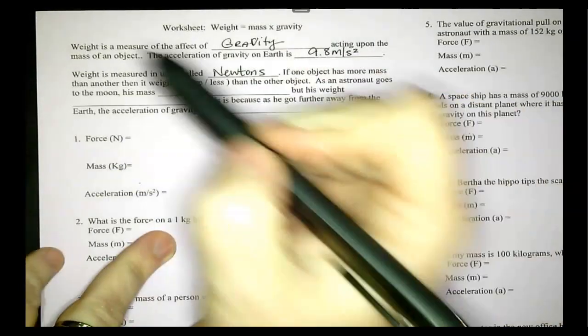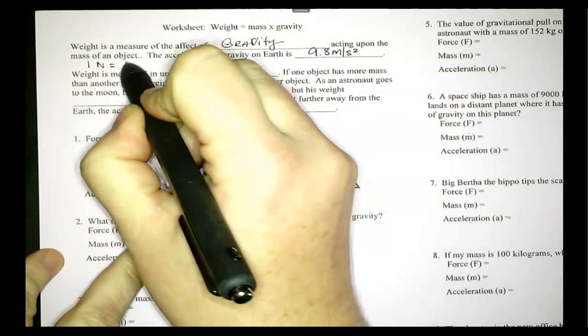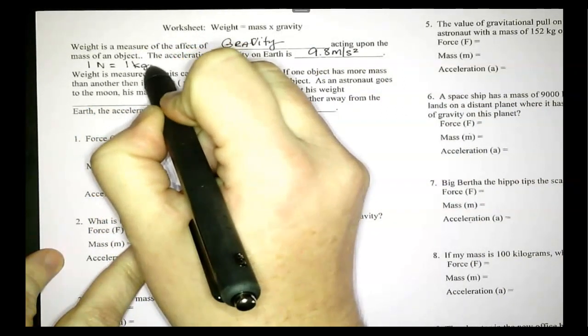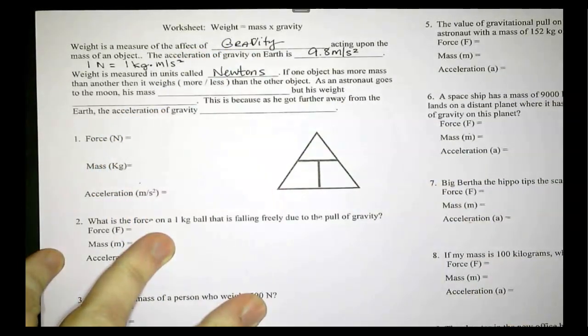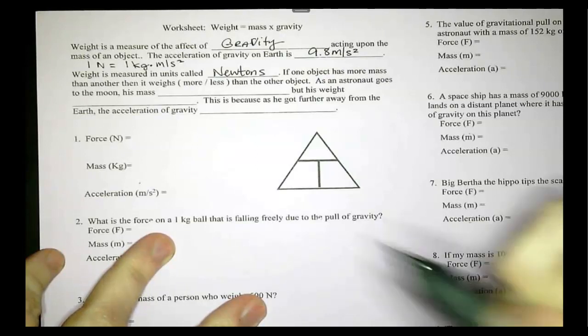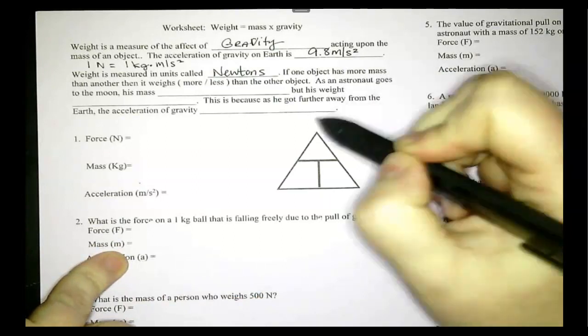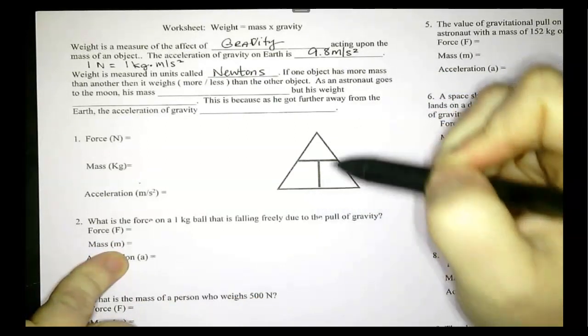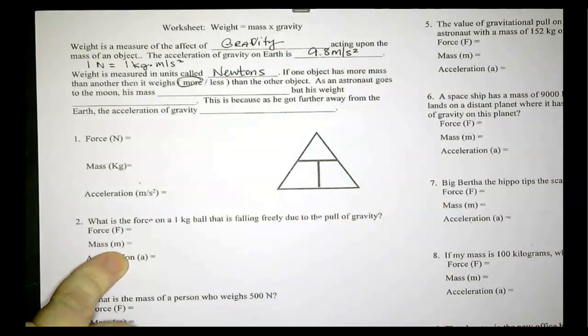Now, one thing to make note of is that a newton is equal to a kilogram multiplied by a meter per second squared. And you can convert that back and forth to use to cancel units when you're solving for mass or acceleration. And I'll show you an example of that a little bit later. So if we have one object that has more mass than another, the object with more mass is going to weigh more because there's more mass for gravity to pull against.